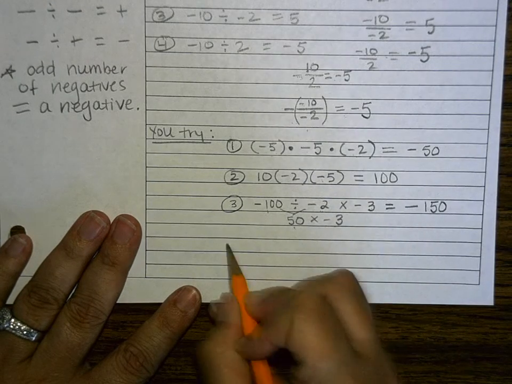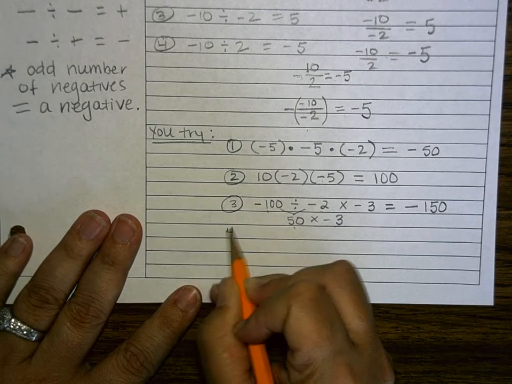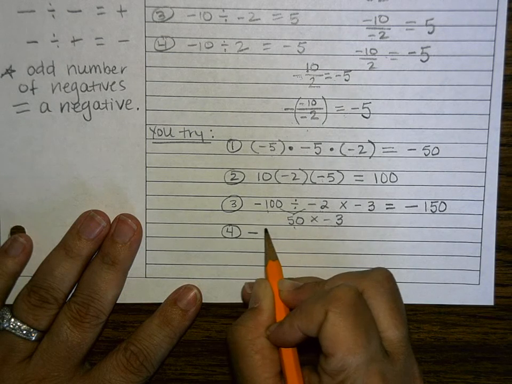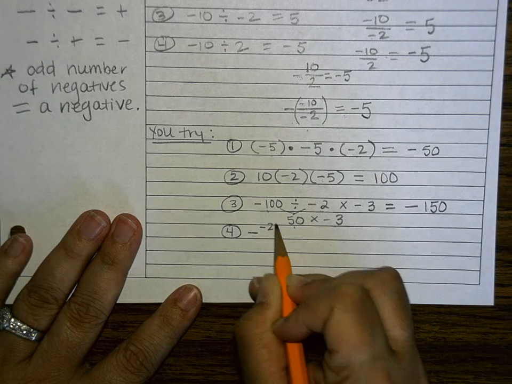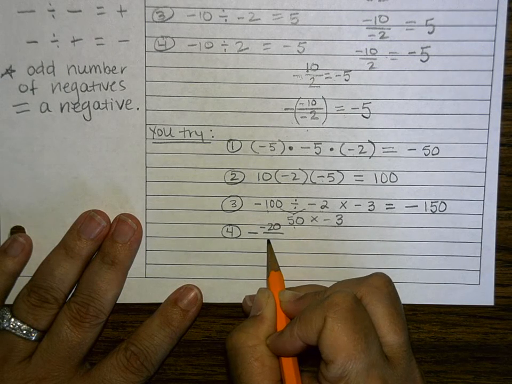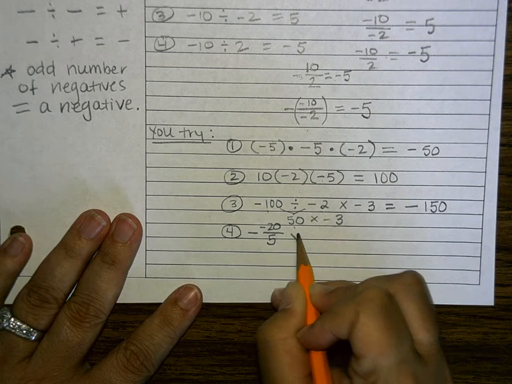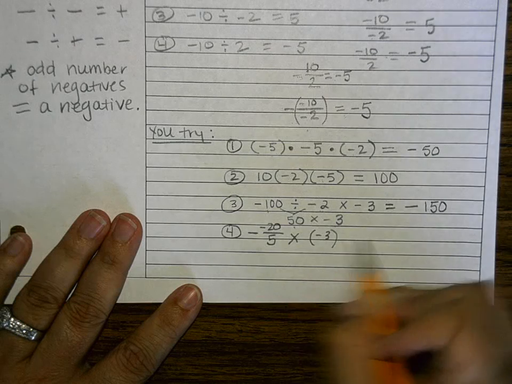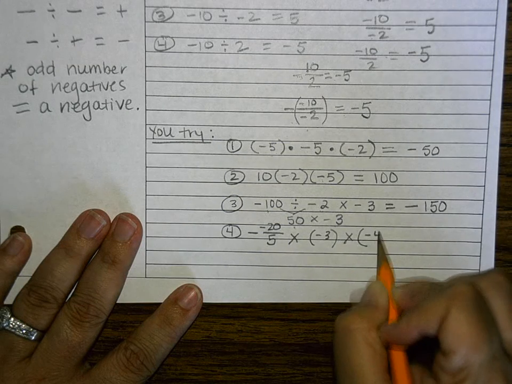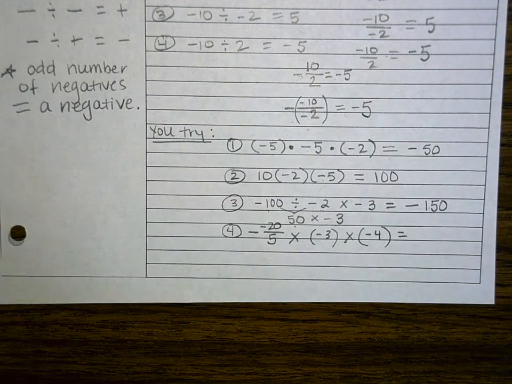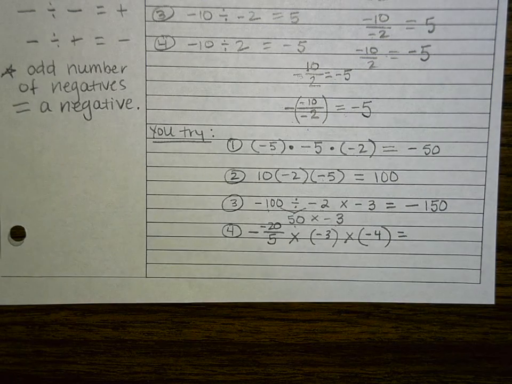Okay. Number 4, last one. Let's see if you can get it, and then we'll move on. So I'm going to rewrite it differently. I'm going to write a minus, and then on top I'm going to put a negative 20 divided by, on the bottom I'm going to put a positive 5. And then I'll multiply that times negative 3 times negative 4. It's a division. I think you can do this. This one you might have to work a little bit harder to get, but you'll get it.